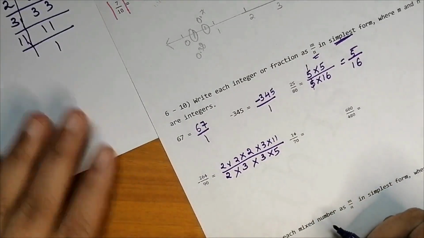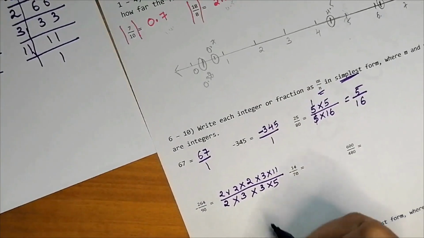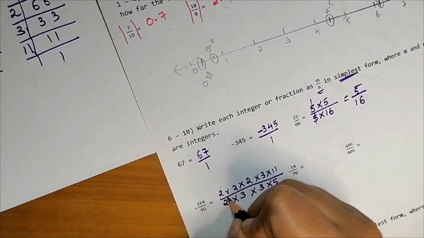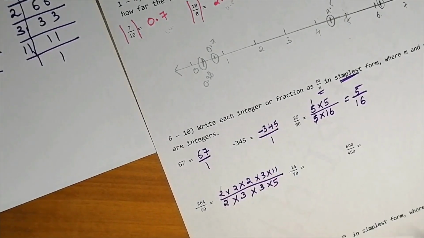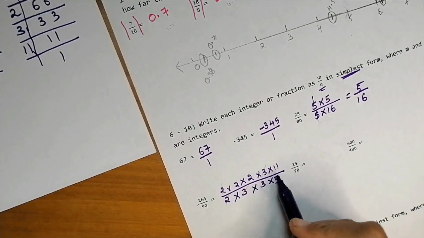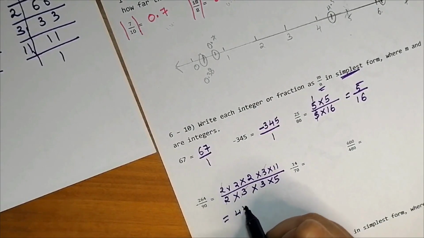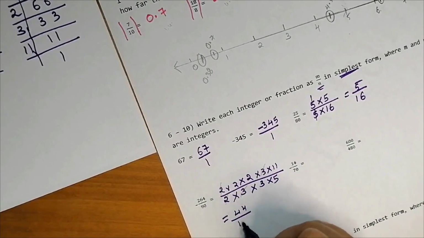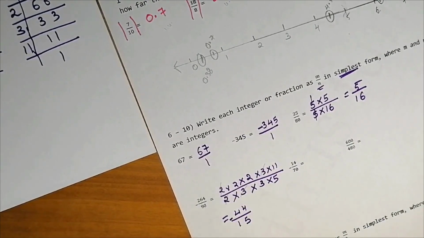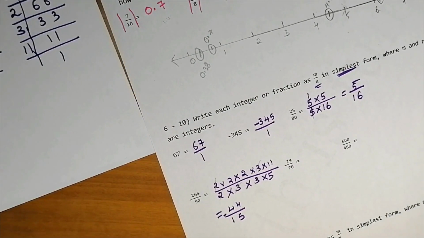We start cancelling the common terms here now, okay? So let me do the cancellation with pencil. That's how I prefer, and that's how my teachers have taught me. 2 gets cancelled, right? 3 and 3 gets cancelled here. So what are we left with? 2, 2 and 11. 2 times 2 is 4. 4 times 11 is 44. And 3 times 5 is 15. And this is a minus fraction, right? We are not asked for absolute value, so we'll put the minus sign as well.